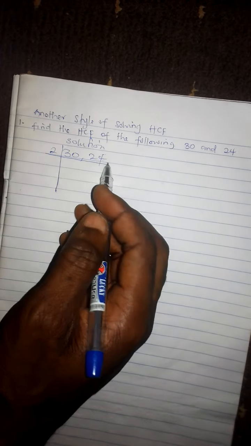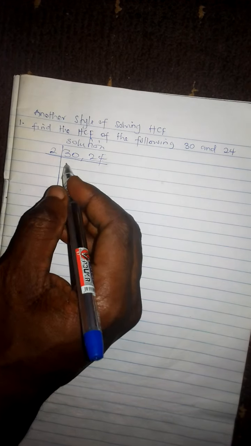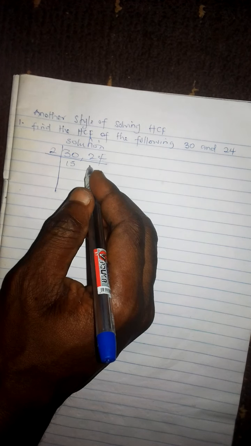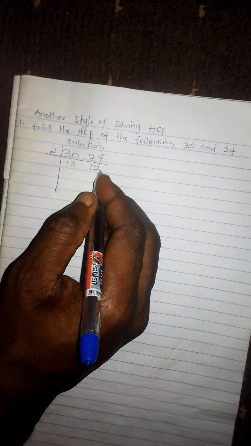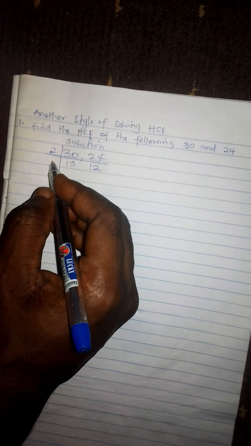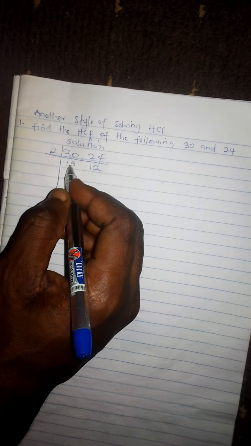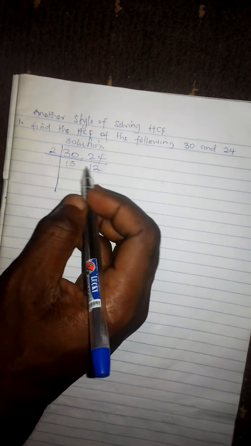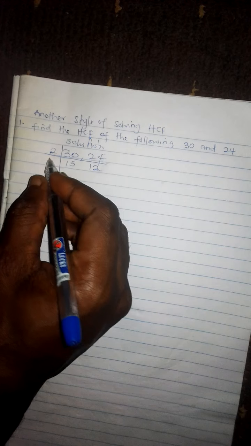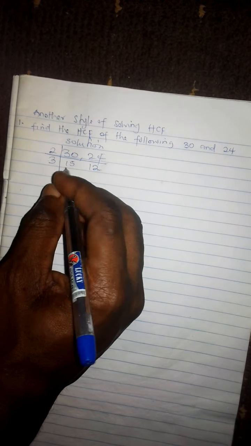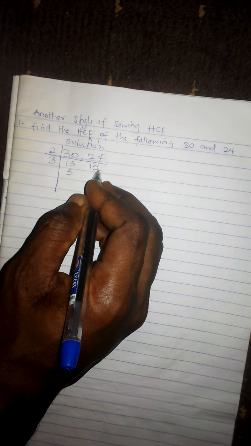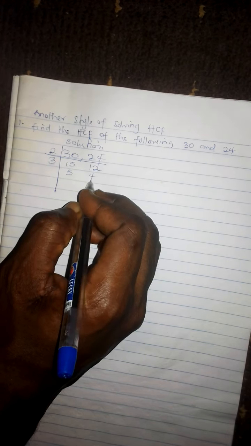That is your answer. So 2 can go into the two of them. 2 in this one, you have 15. 2 in this, you have 12. Now 2 can go in this, 2 cannot go in this, but 3 can go in both. So use a number that can go in both. 3 in 15, I have 5. 3 in 12, I have 4.